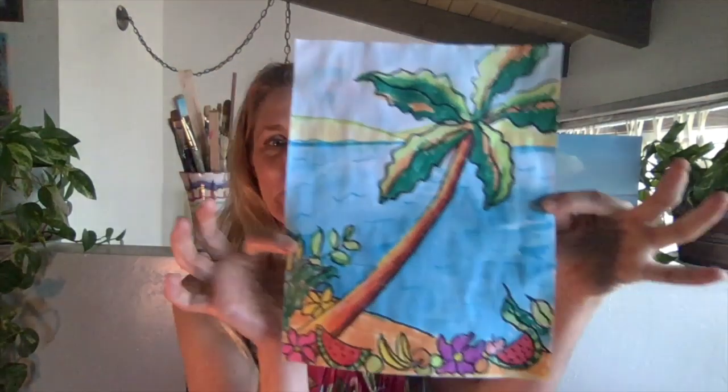Today, we are going to be doing a guided drawing of a tropical island paradise in the style of Paul Gauguin. We are going to be using bright, bold colors similar to Gauguin. And then I want you to think about, what would you take to a tropical paradise island? What would you take with you?